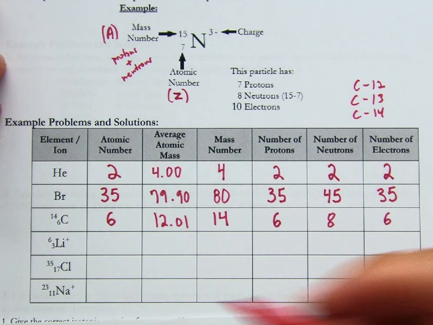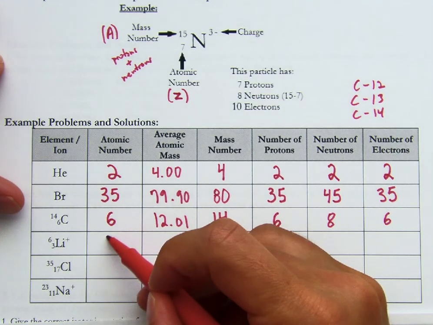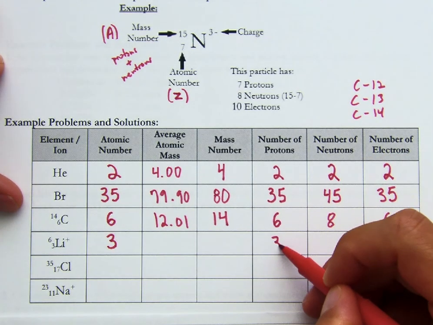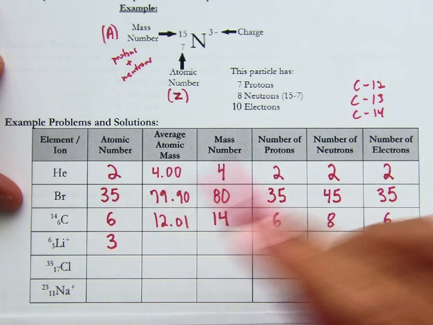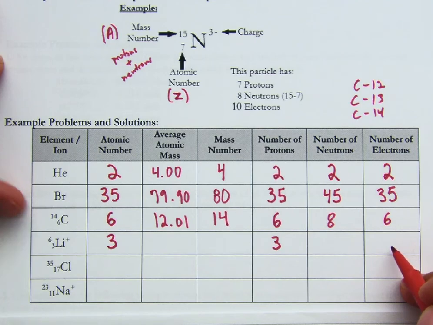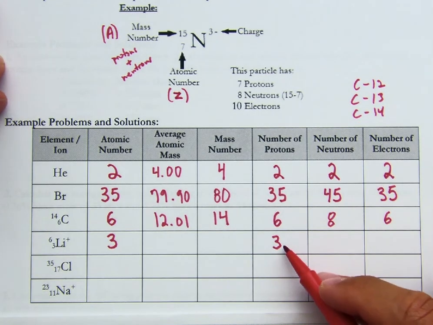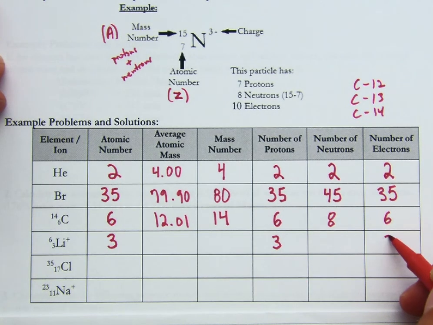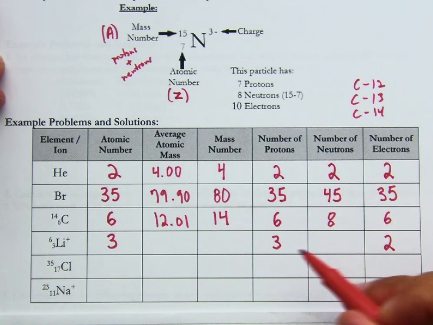Okay, continuing along. I'm going to go a little bit faster on these ones. Lithium has the atomic number 3. That means it has 3 protons. Now you can see that it has a positive charge. So you have to think. If this had 3 protons and 3 electrons, it would be neutral. So if it has a positive charge, does that mean that it has more electrons than protons or more protons than electrons? If it has an overall positive charge, that means that there are more protons than electrons. So that means we have to have only 2 electrons, right? If you have 3 positives and 2 negatives, overall it's going to have a positive 1 charge.